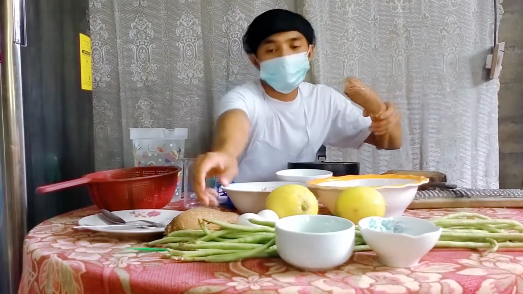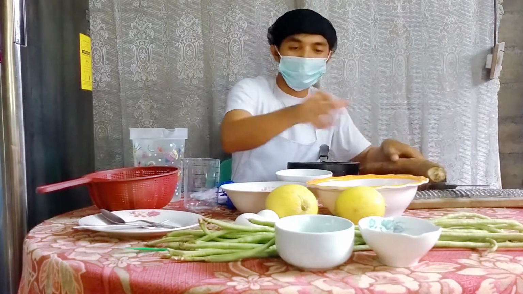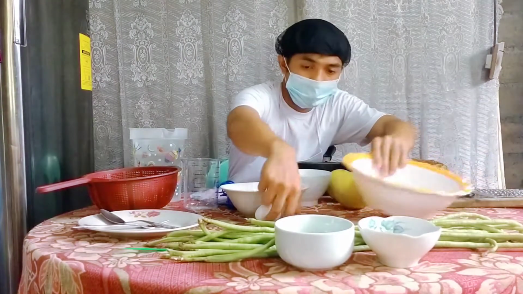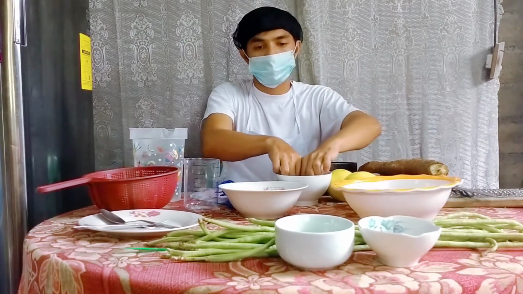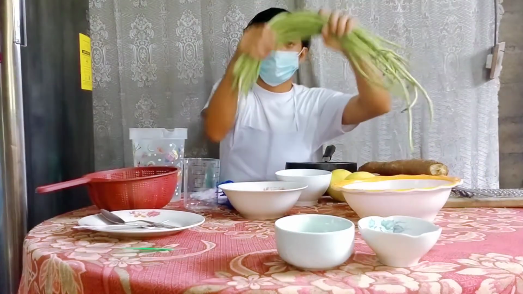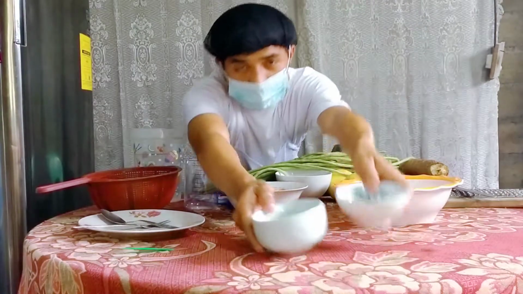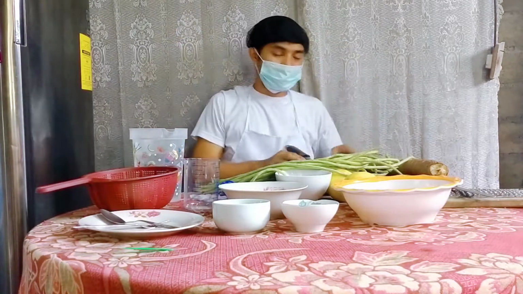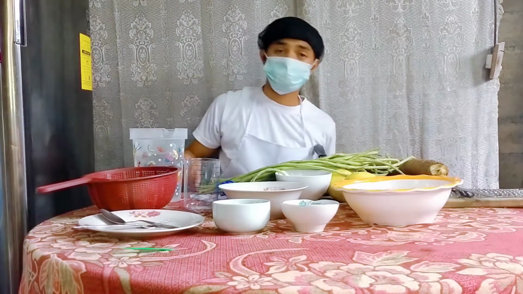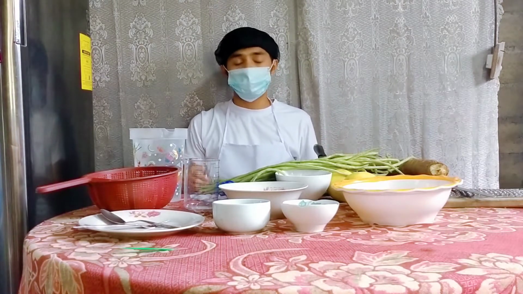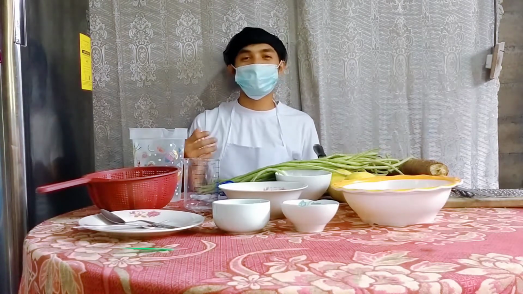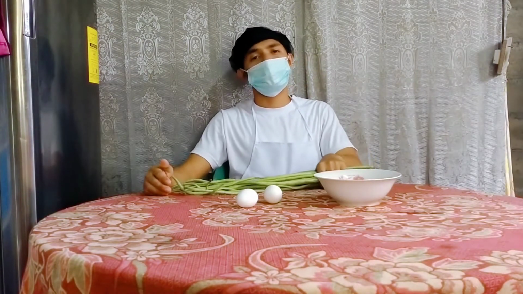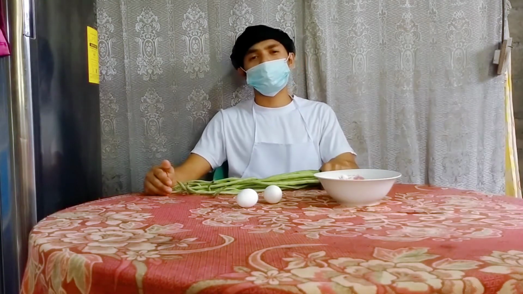and our ingredients: cassava, lemon, eggs, string beans, oil, salt. These are the ingredients and tools that I'm going to utilize in order for me to become successful in this task. Now let us proceed to the demonstration of the 10 different cooking vocabulary words.